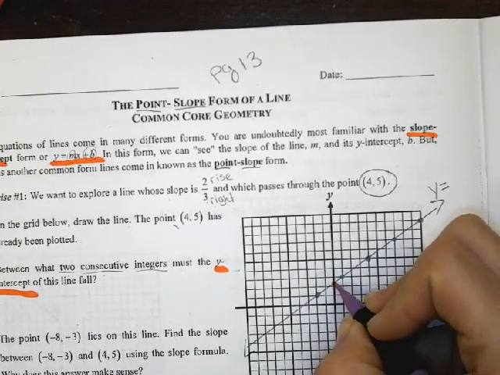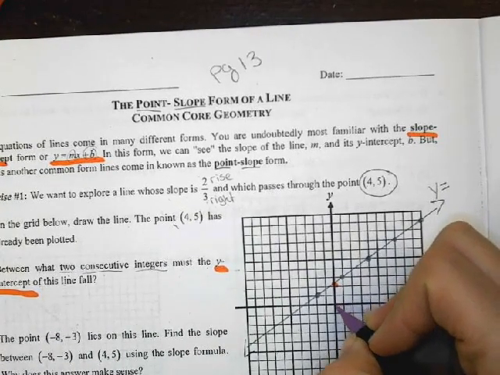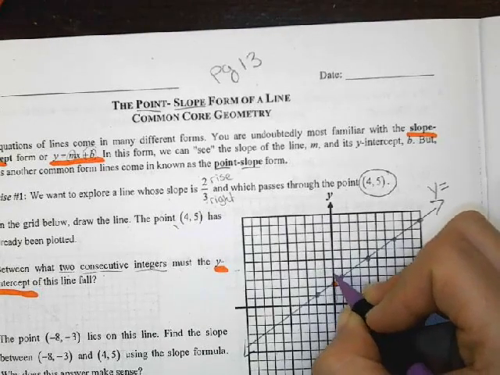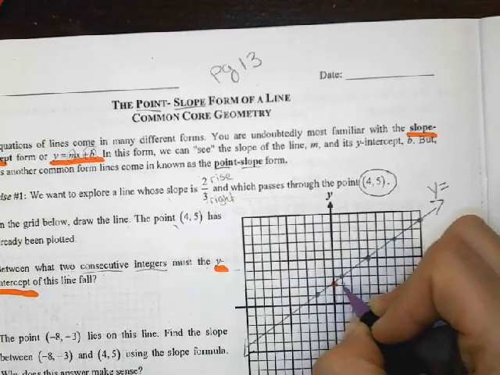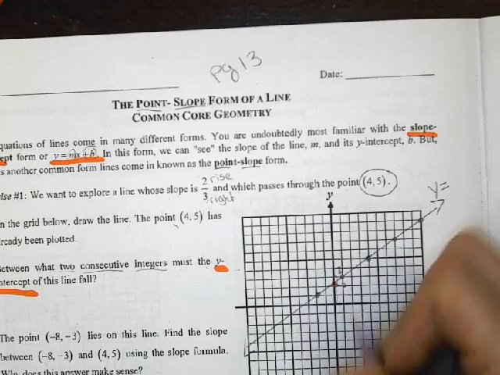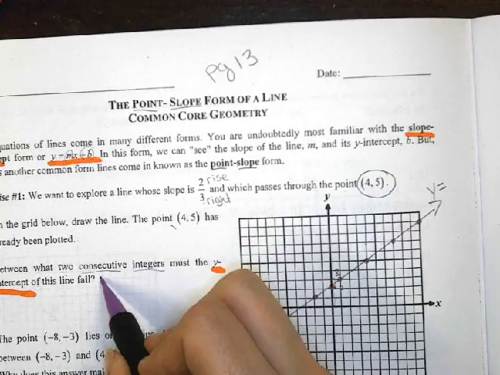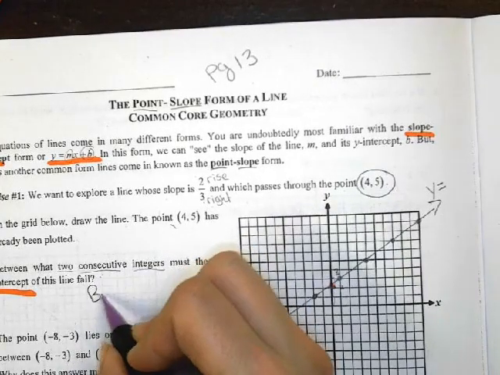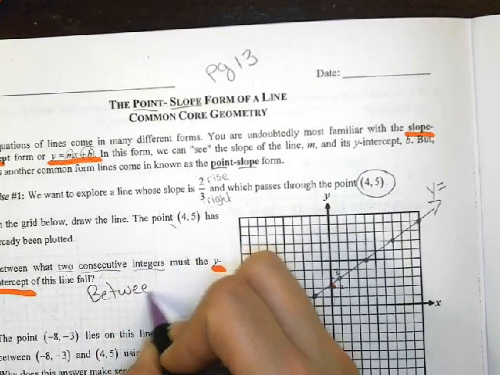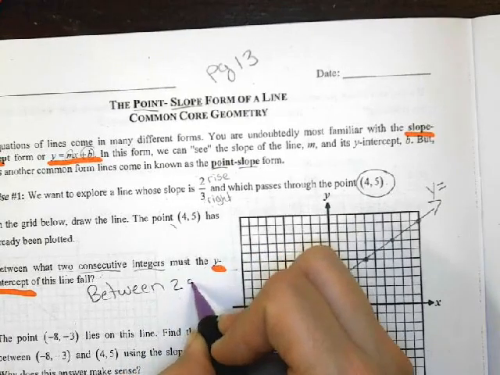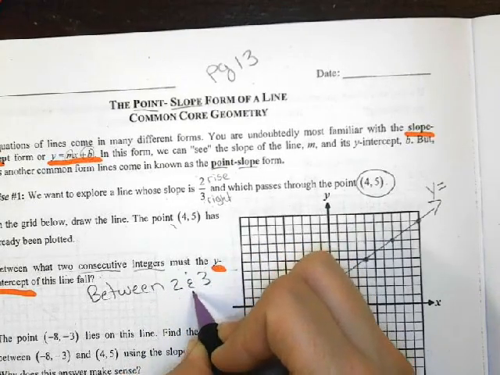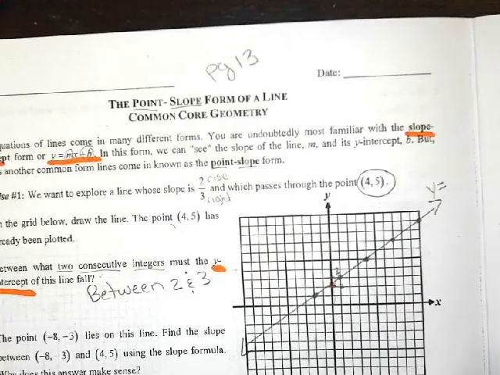So it is somewhere in between, so let's count: 1, 2, 3. It's somewhere between 2 and 3. So the y-intercept falls between 2 and 3. That's all they were asking for that question.